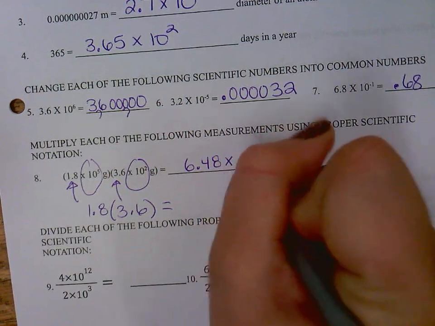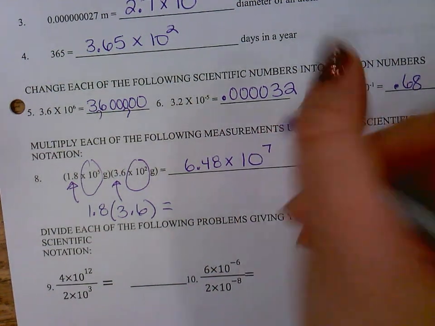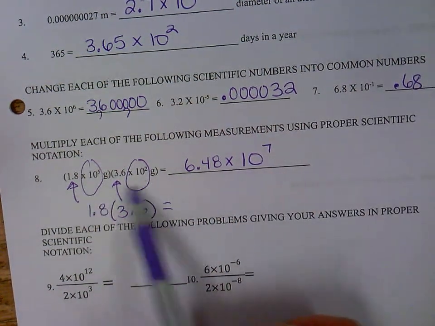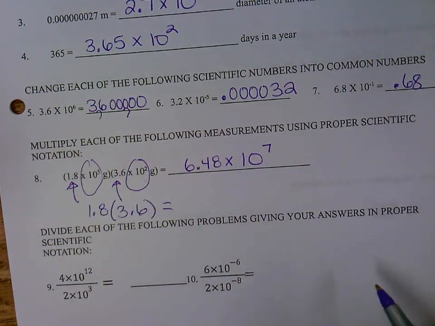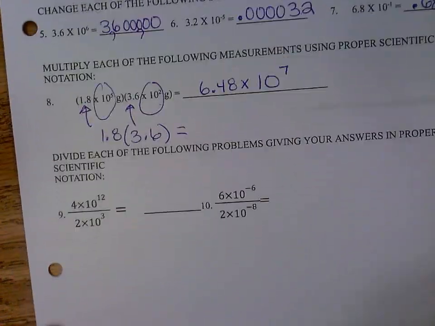What power of 10 do I have to multiply by if I have 10 to the 5th times 10 to the 2nd? Using our rules, it would be the 7th power, right? Because they're next to each other. So when you use scientific notation, you're allowed to multiply the coefficients together and then just add the exponents together at the end. Same thing with dividing. So I can use my properties of exponents.